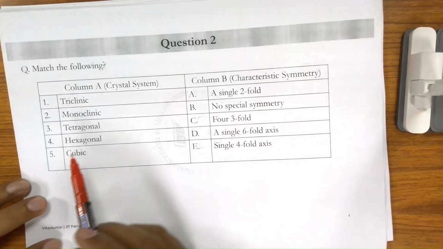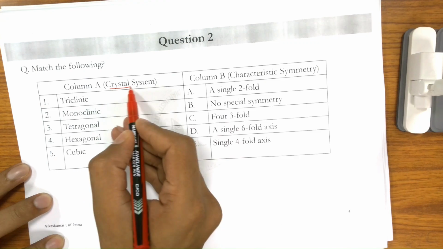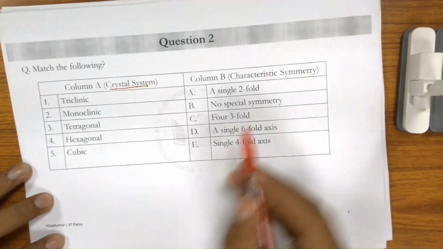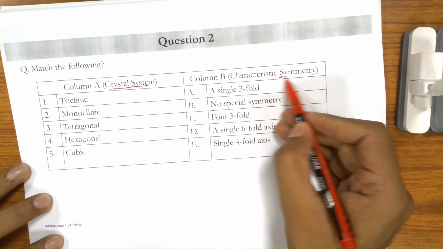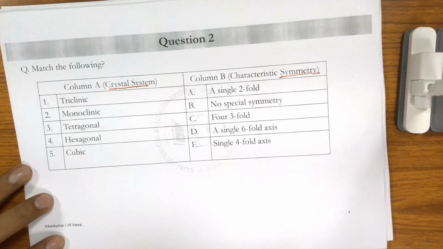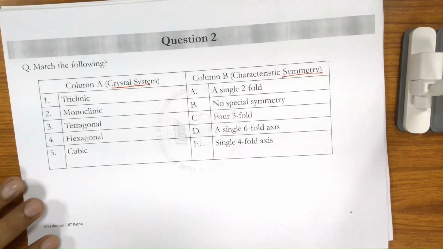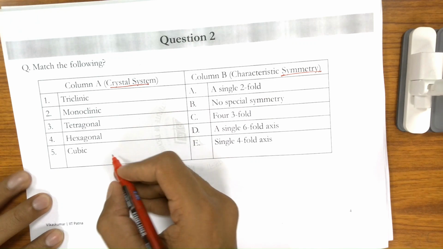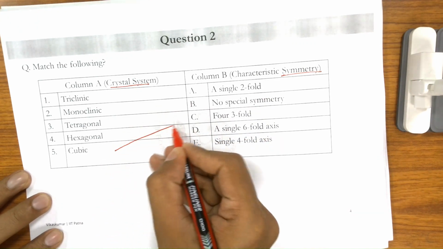So now here, the list of the crystal system is given to us in column A. In column B, their characteristic symmetry is given to us. Let's start with the cube. For the cube, what is the characteristic symmetry? We know that it's a 3-fold. That is 4-3-4 also, right? 4-3-4. So it is going to match with option C.